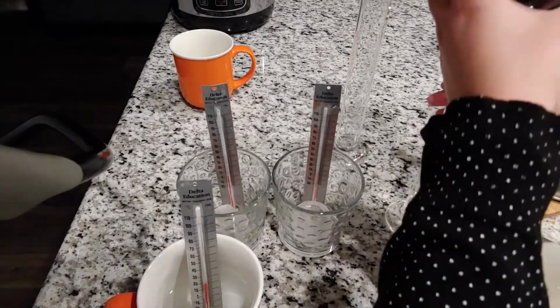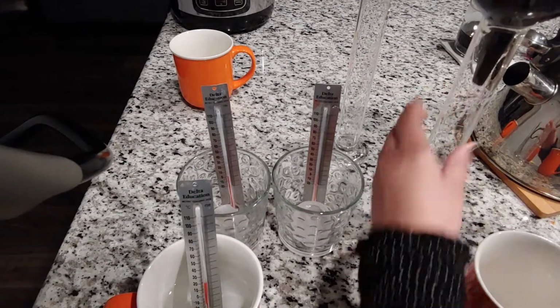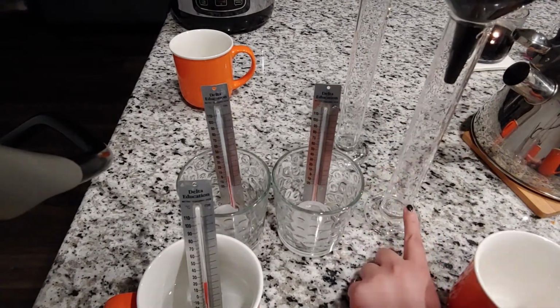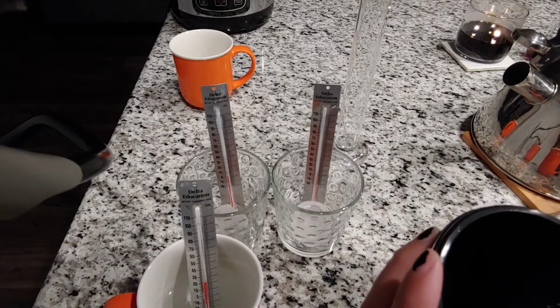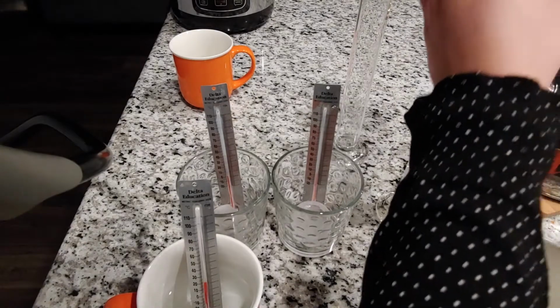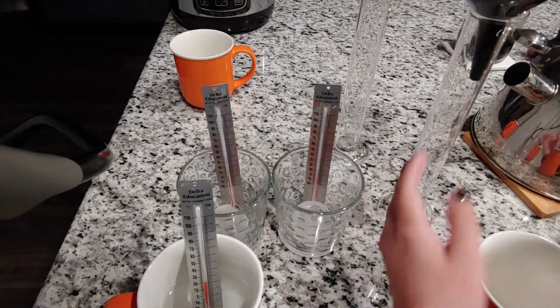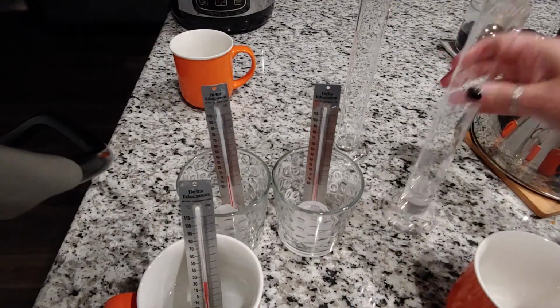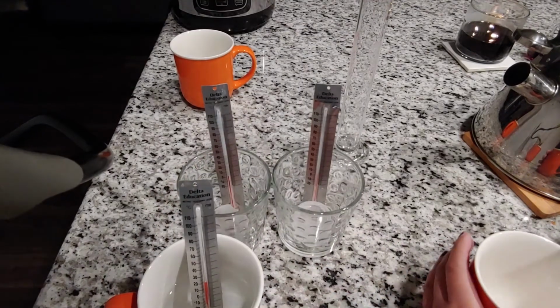Let's get the temperature, room temperature. So now for beaker B, we need 20. Okay. So 20 is right here. Overshot it. Need a little bit more. This one's hard because it's such a small amount. Alright, there we go. So you can see, 20 milligrams room temperature water.